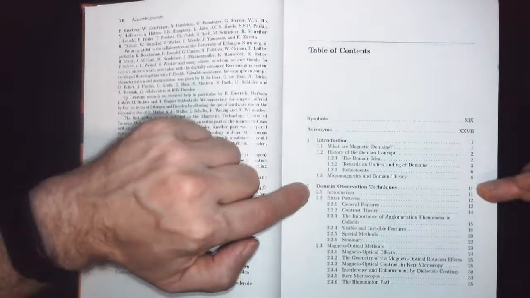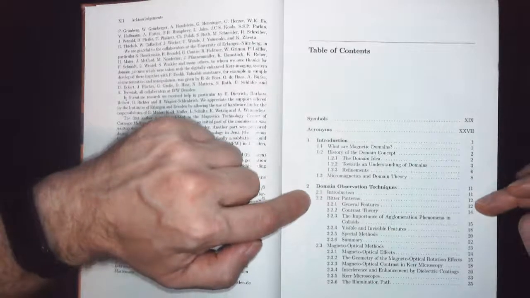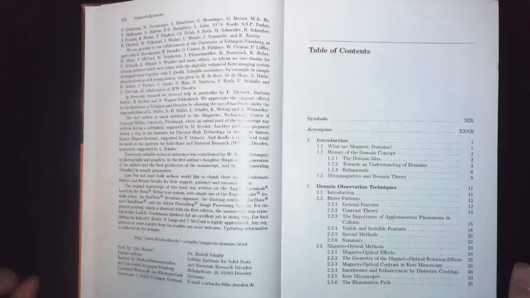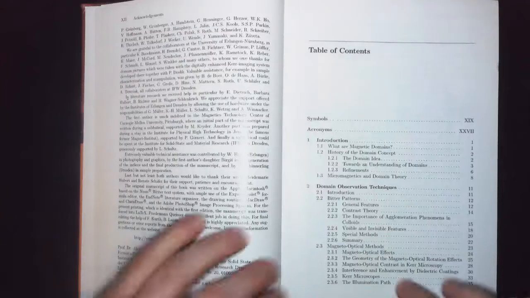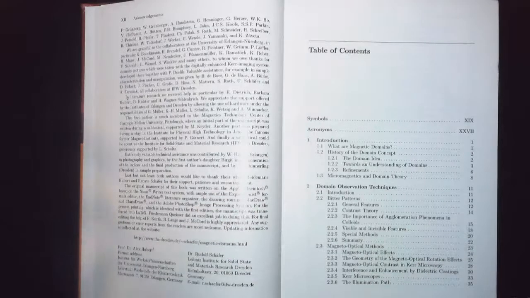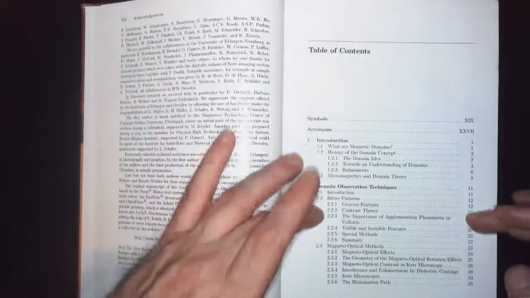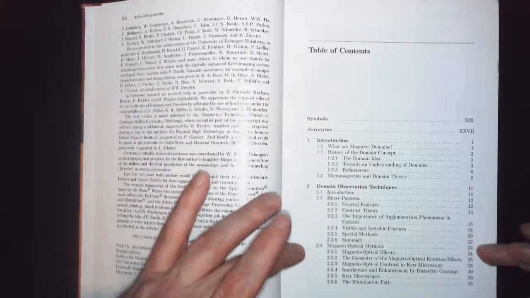Domain observation techniques. Earliest ones were Bitter patterns. Basically, you sprinkle some stuff on a magnet and see where the lines are. That'll tell you where the domain walls are, the differences between different spots. And then you get more important things here.